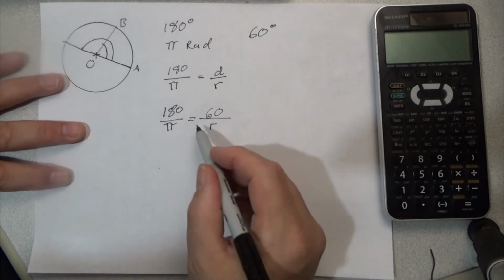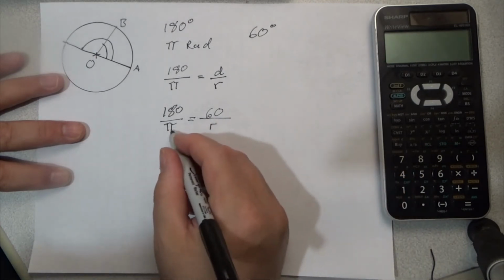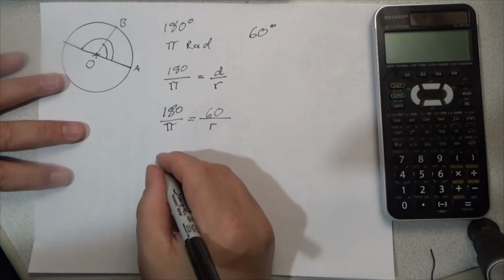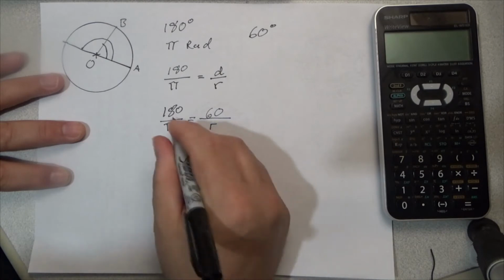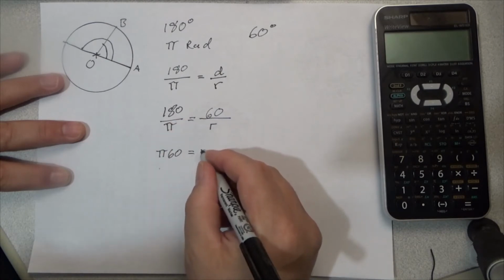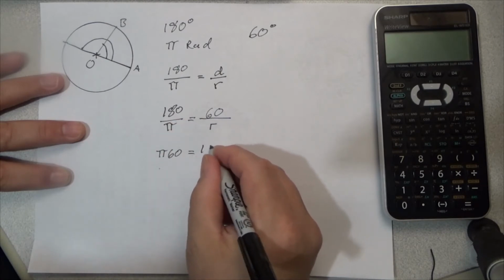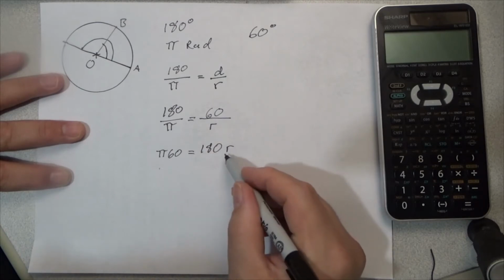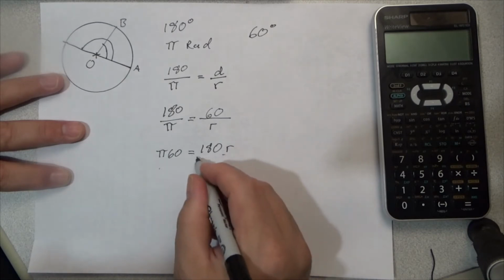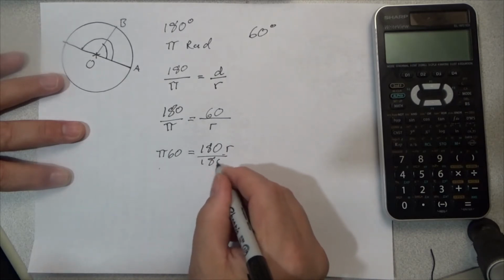Okay, so now I'm going to cross multiply. Pi times 60 is equal to 180 times r. Now r is what we're looking for, so I'm going to divide both sides by 180.